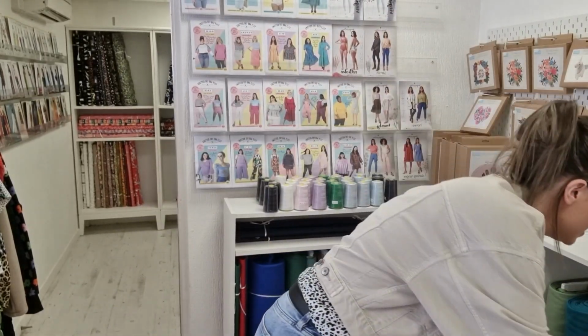So in terms of pattern suggestions for viscose jerseys, because of the drape, they work perfectly for dresses because they've got that swish and movement that a cotton jersey doesn't have. So anything that you want to flow and move but also give you that added comfort of the stretch, viscose jerseys are really, really good for.